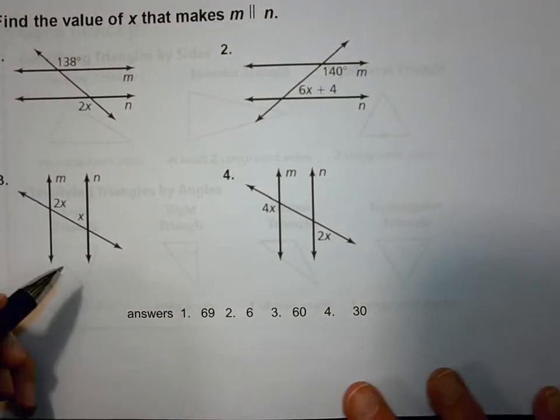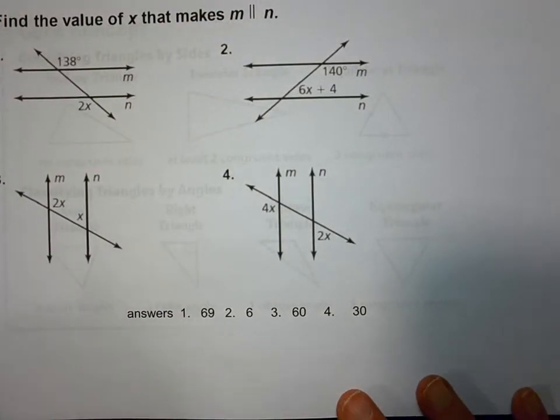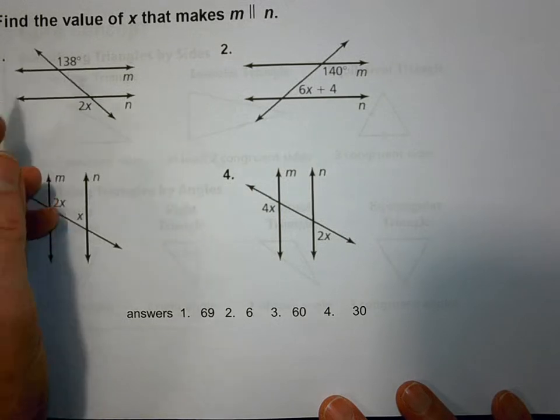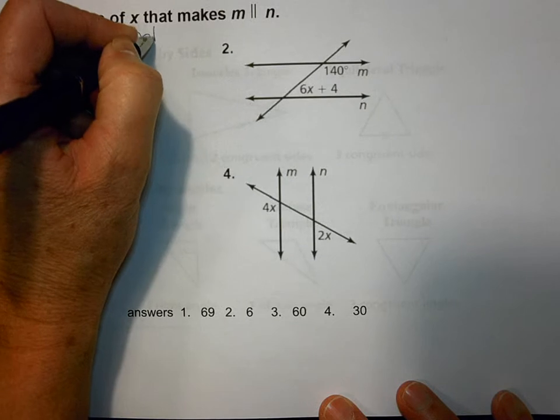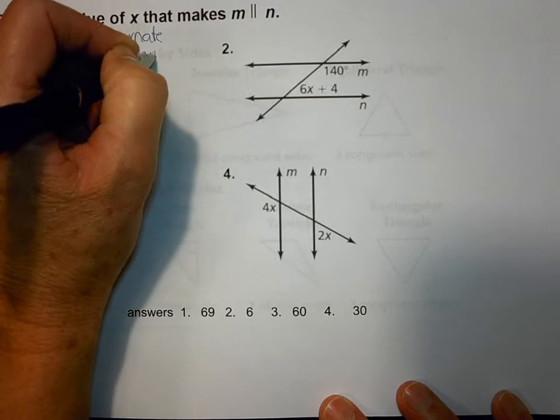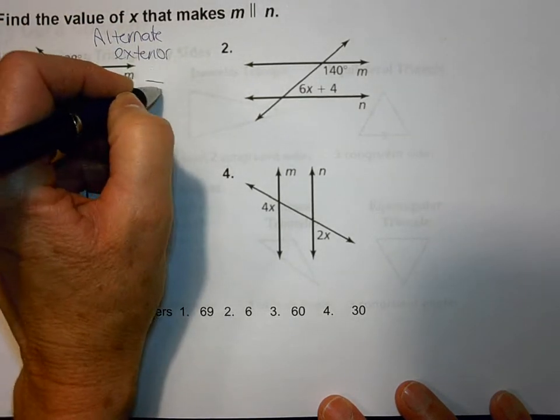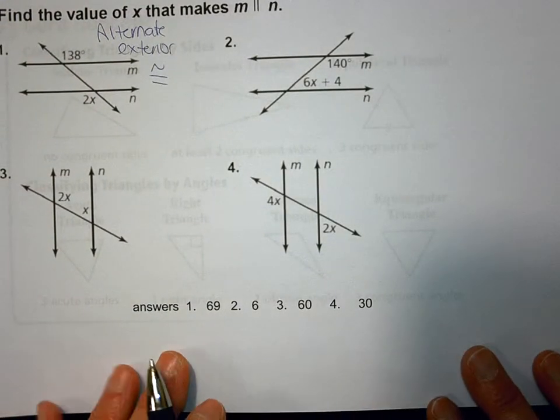Okay, next thing again, these are the values, or the relationships: alternate interior, alternate exterior. So these are alternate exterior angles, so please set those congruent and try and solve.